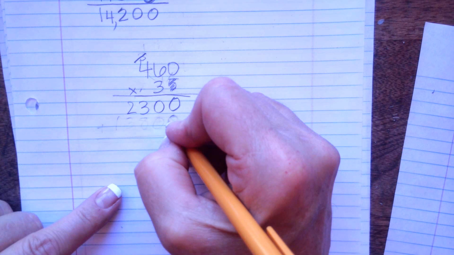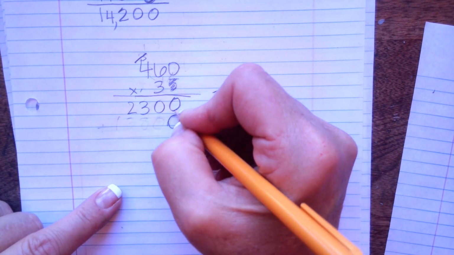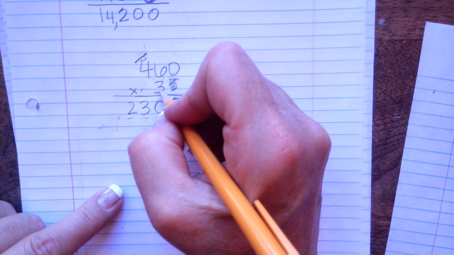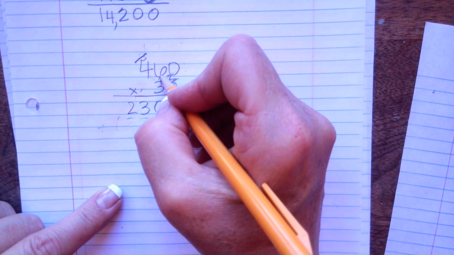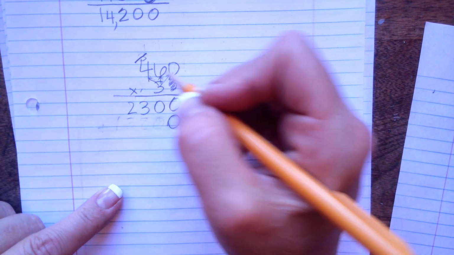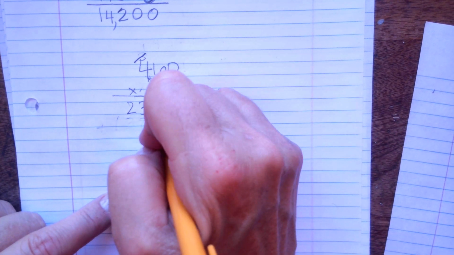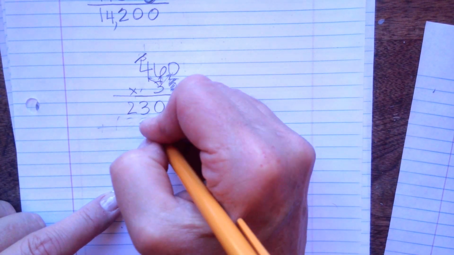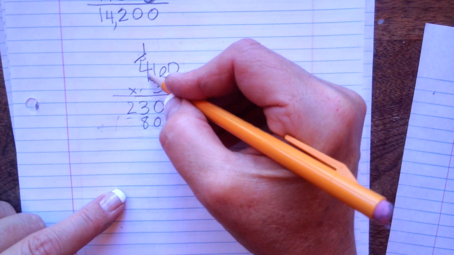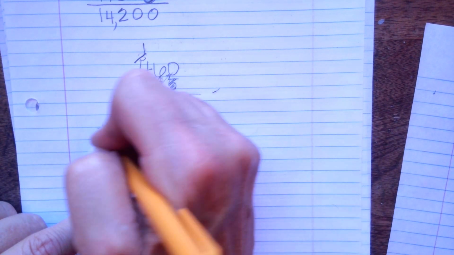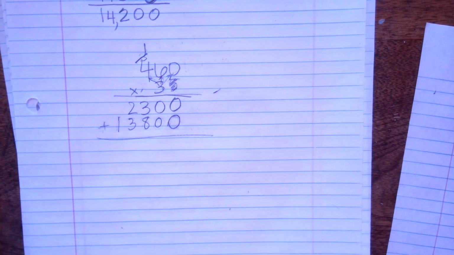I add my 0 under the ones column. And now I start in and I go here. Then I go here. Then I go here. So 3 times 0 is 0. 6 times 3 is 18. And 4 times 3 is 12. Plus 1 is 13. Now my final step is to add these together.